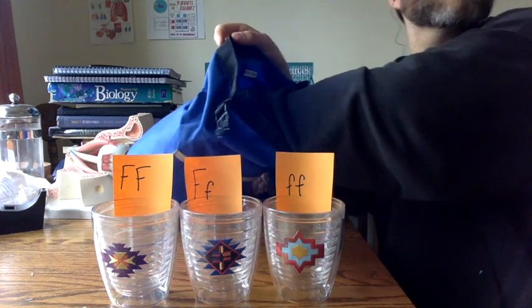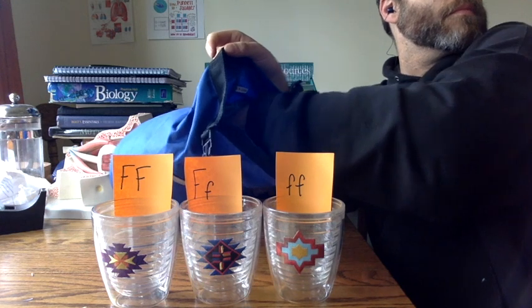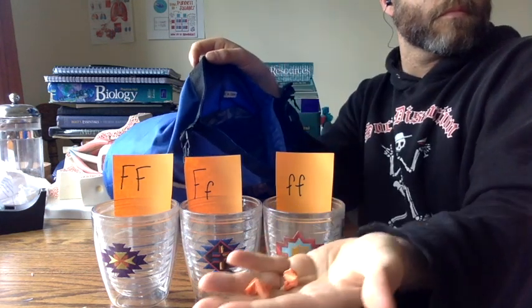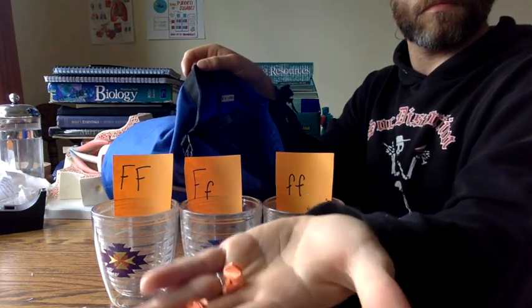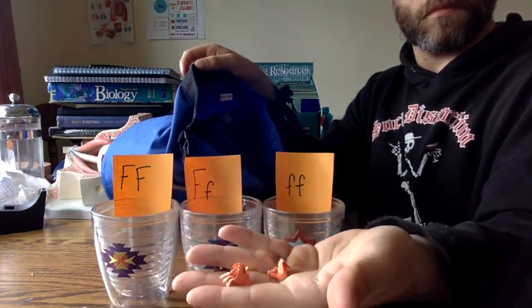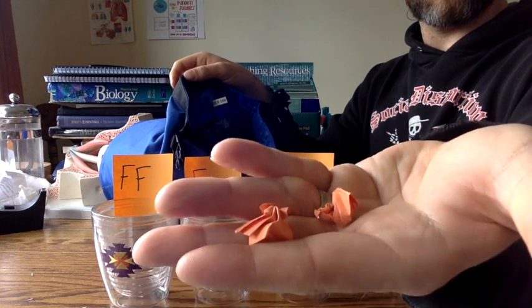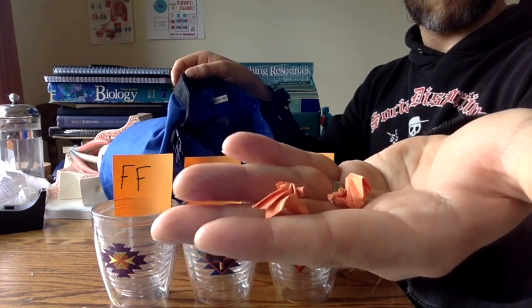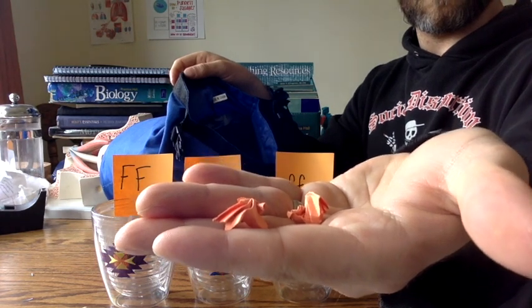Without looking at the beans, close your eyes. Select 2 at a time. Just take 2 beans or whatever out of your bag, and that is a rabbit. 2 beans represent 1 rabbit because each rabbit has 2 alleles, one from mom, one from dad. That's what you're grabbing, all right? You're grabbing their alleles. Place that rabbit, the bean pair, into the appropriate dish.